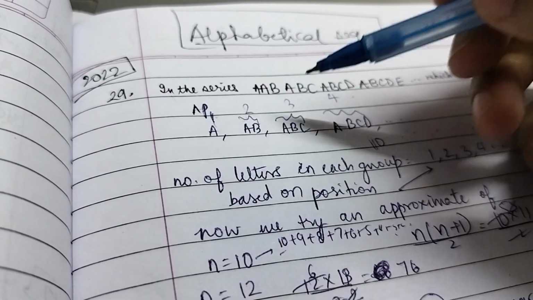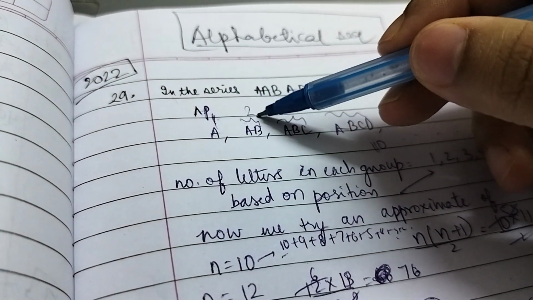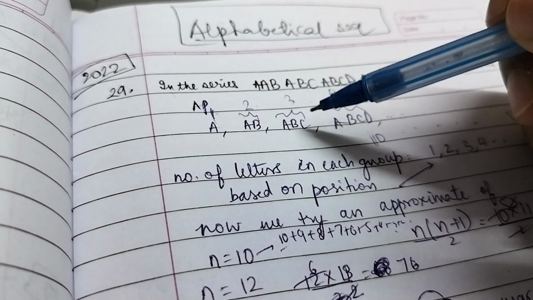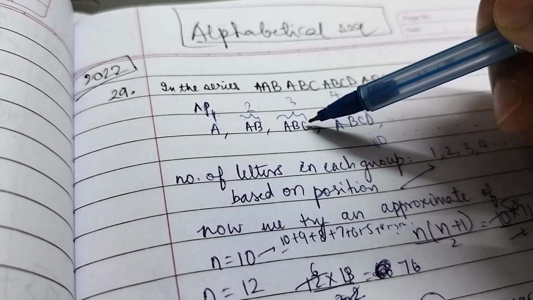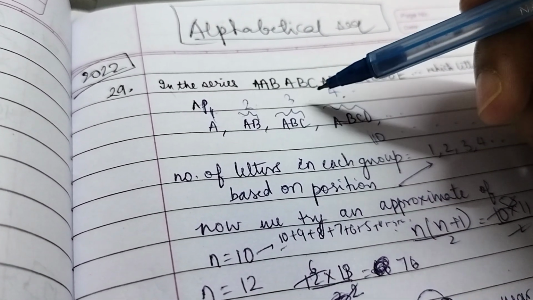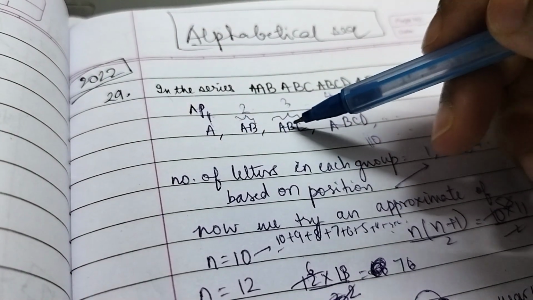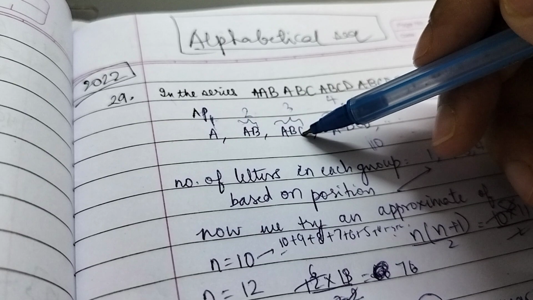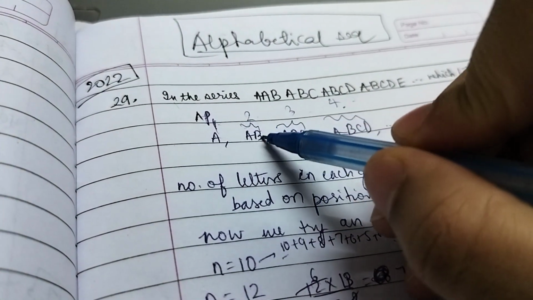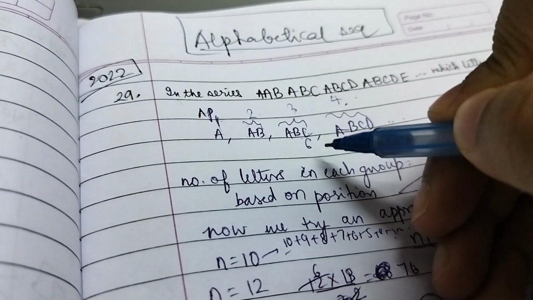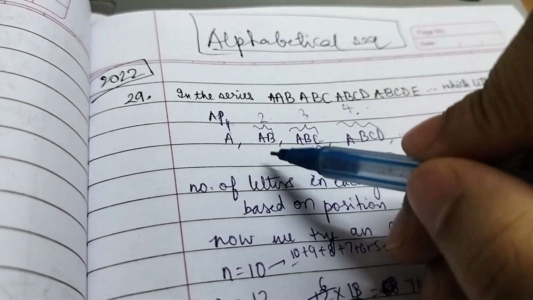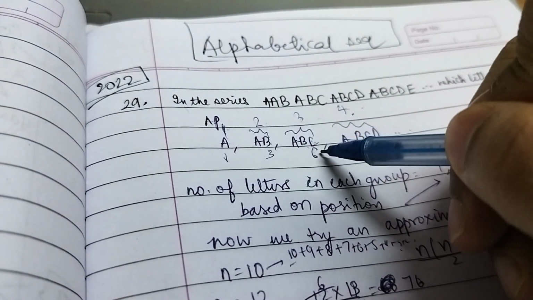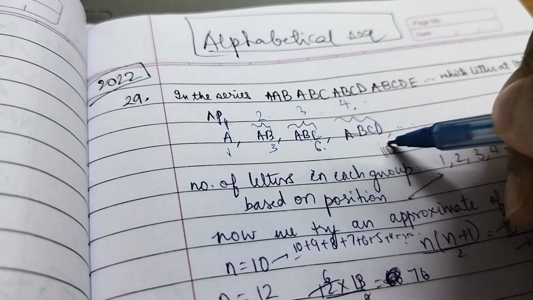Why we're making this as 2 terms and 3 terms and 4 terms is because the end of this third term will be 1, 2, 3, 4, 5, 6, right? End of this is 1, end of this is 3, end of this is 6, end of this is 10.